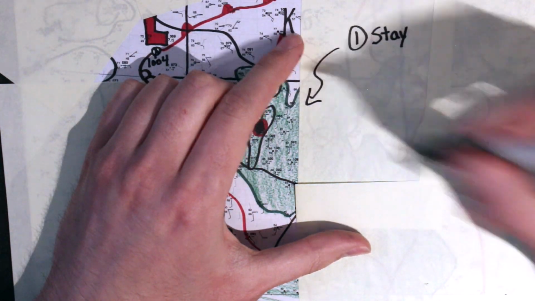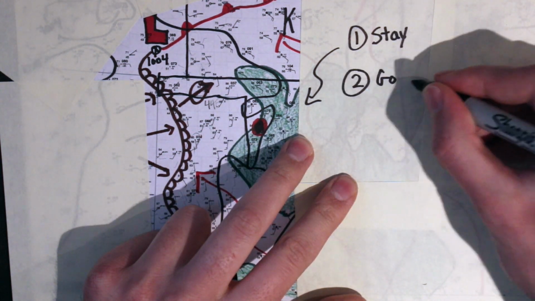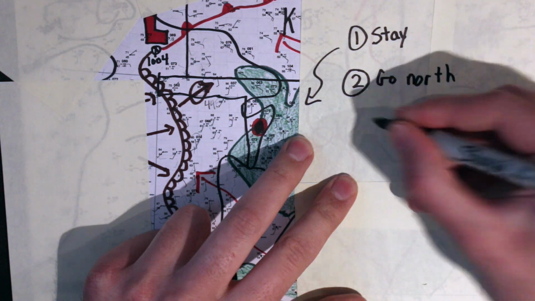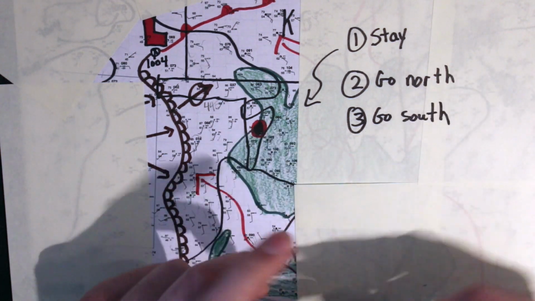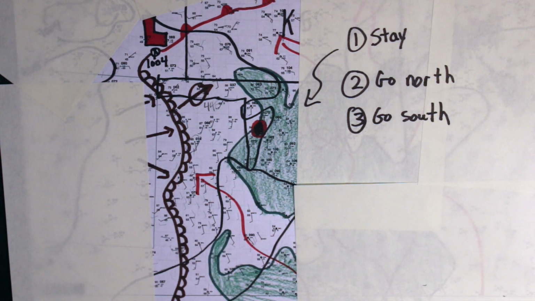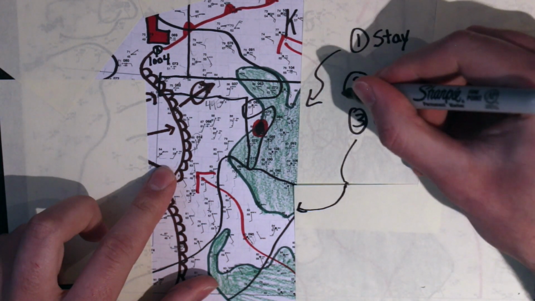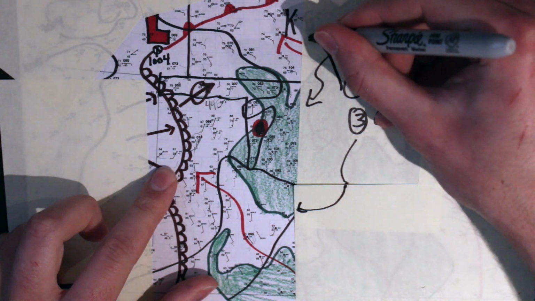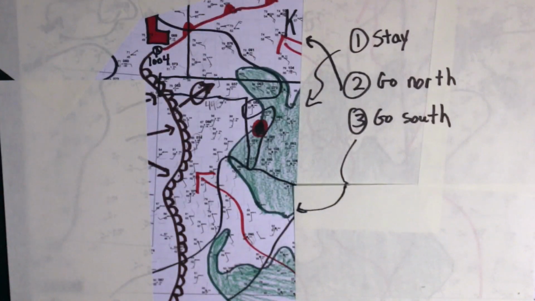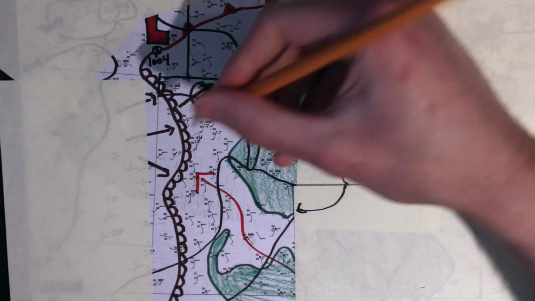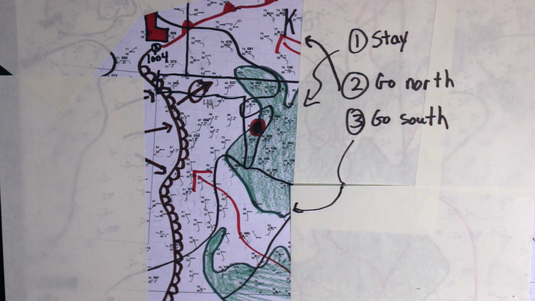Stay where you are. 2. Go north. 3. Go south, right? So, do you want to go south into Texas, or do you want to go north into Kansas, or stay? It's a pretty messy diagram, but well, this is where it comes down to the experience of the forecaster.